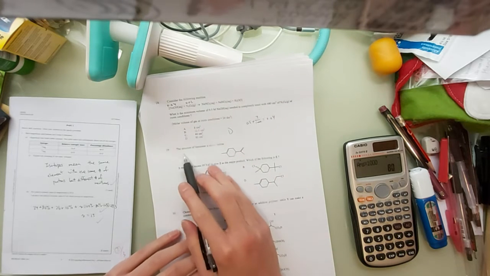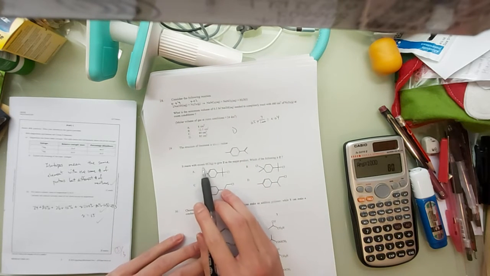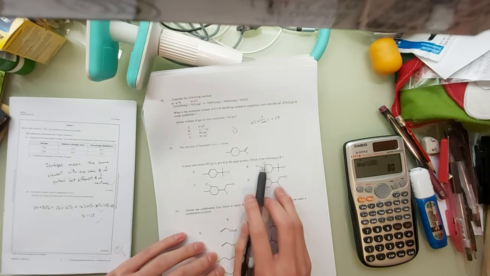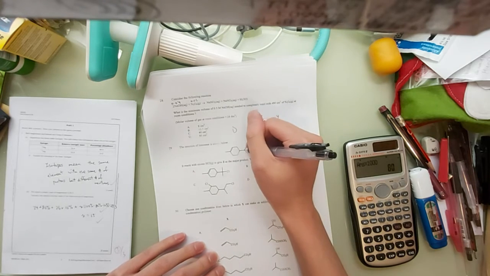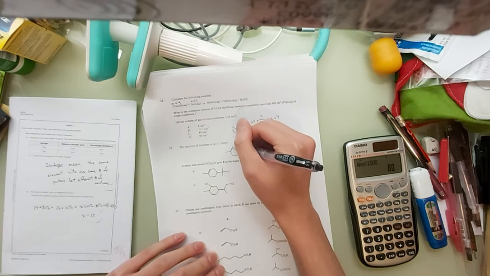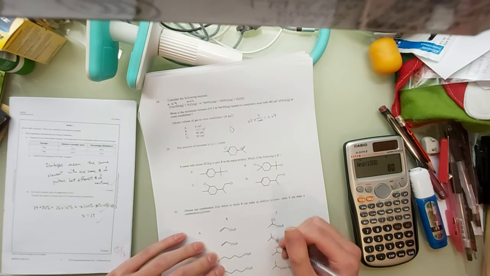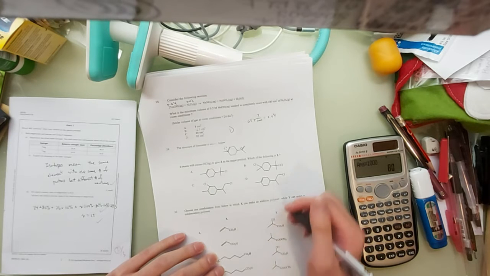The structure of limestone is shown below. It reacts with excess HCl to give Z as the major component. Which of the following is Z? So first of all, a Cl is going to stick here, and another Cl is going to stick here, I guess. So, B.